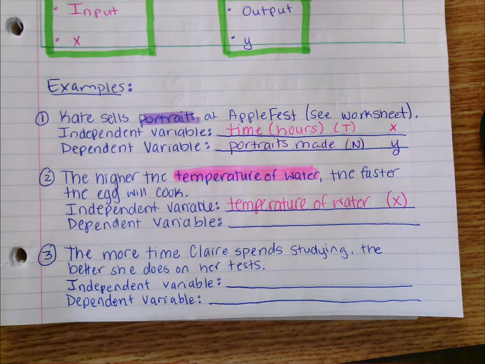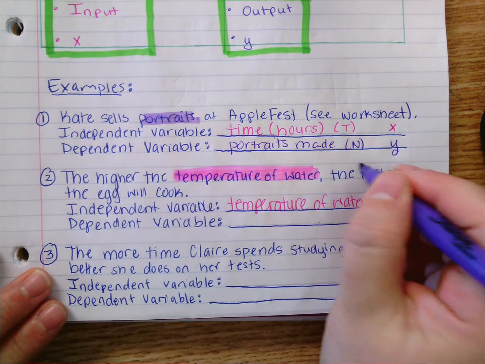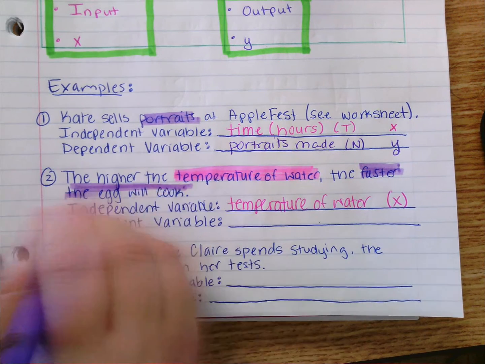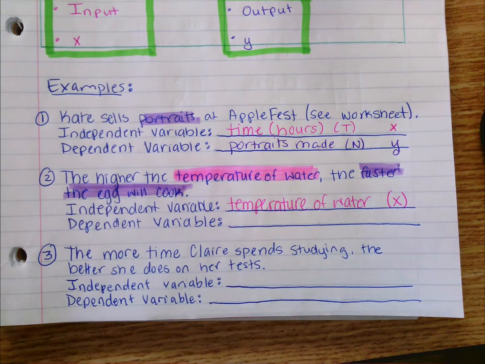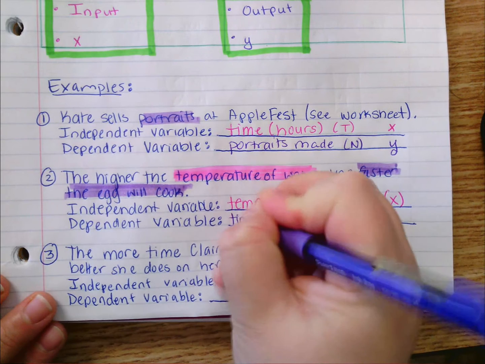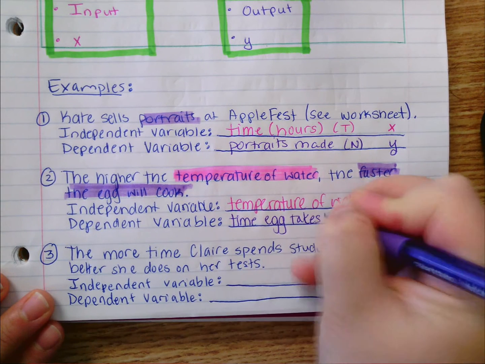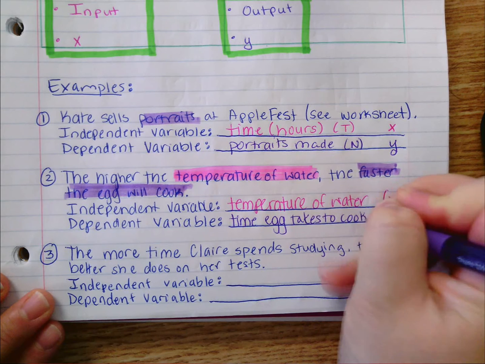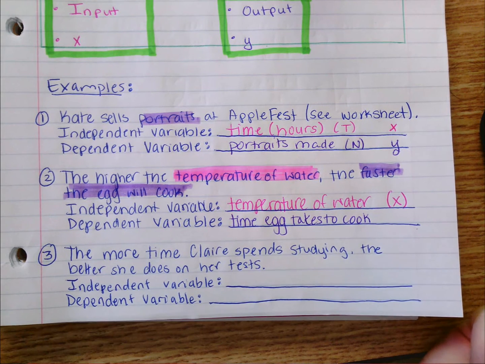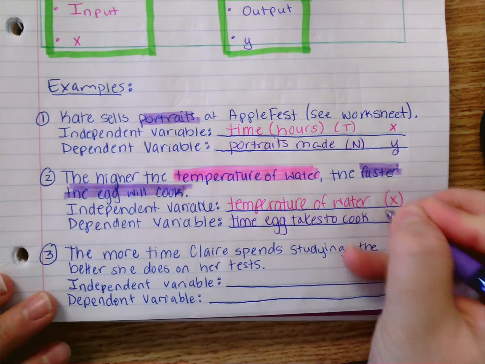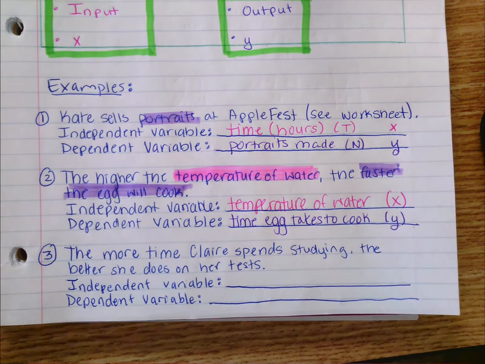The outcome is the time the egg will cook, the time it takes the egg to cook. All right? Time egg takes to cook. So that's our outcome. I mean, when we're done, we'll have a cooked egg, but that's not what we're measuring. We're not counting the number of cooked eggs. We're measuring the time it takes for an egg to cook. That's our Y because Y is always our dependent variable.